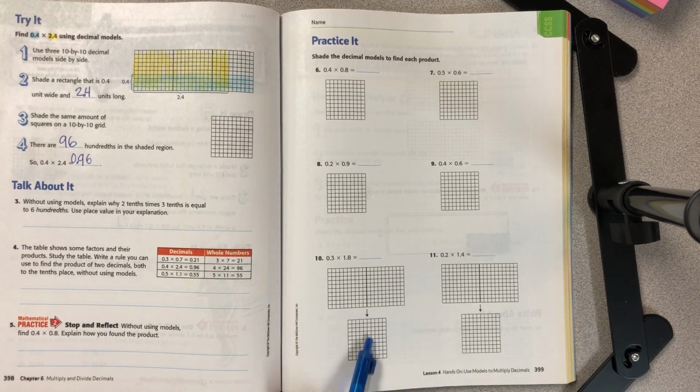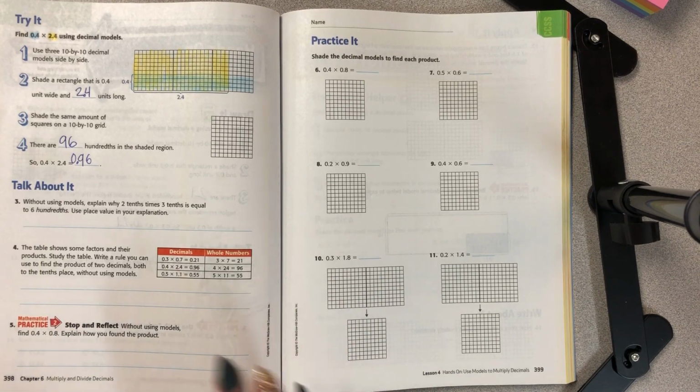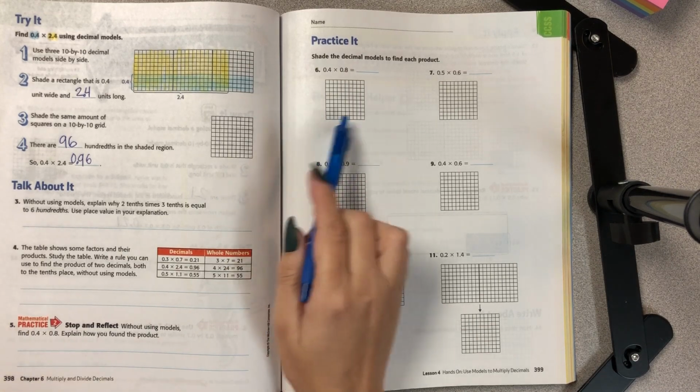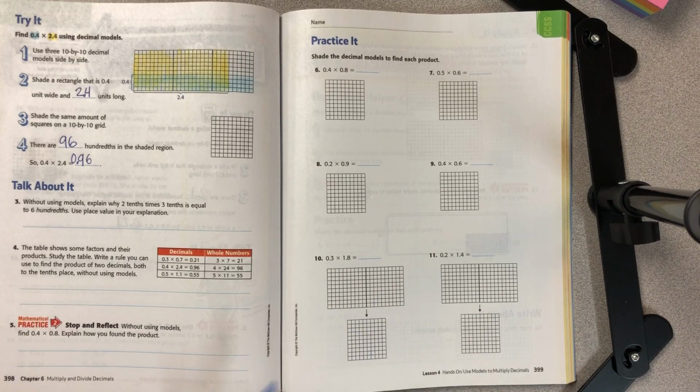For 10 and 11, it wants you to shade the same amount in a separate 10 by 10 grid. Like I said, you do not have to do that. Now, if you are following along in your book, obviously you can shade right onto the pages. But if you are following along at home on blank paper, you can print out graph paper or use graph paper to show your grids, okay?